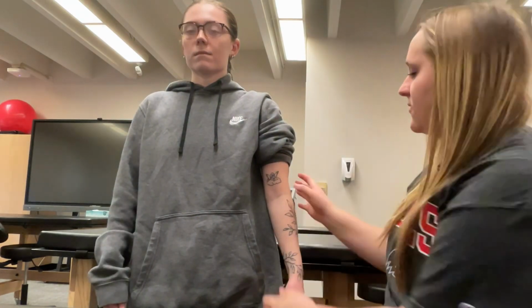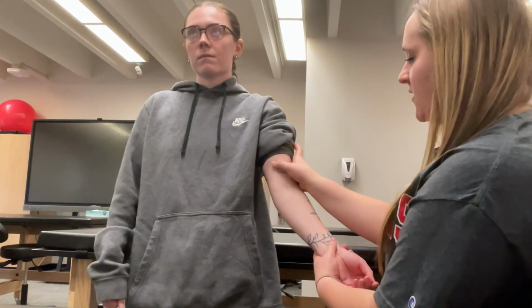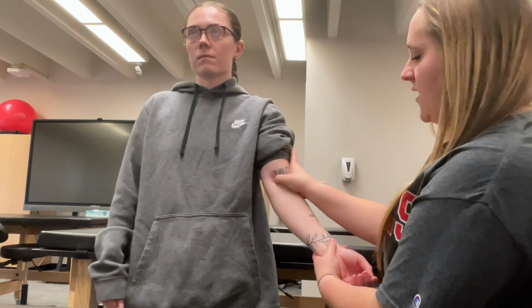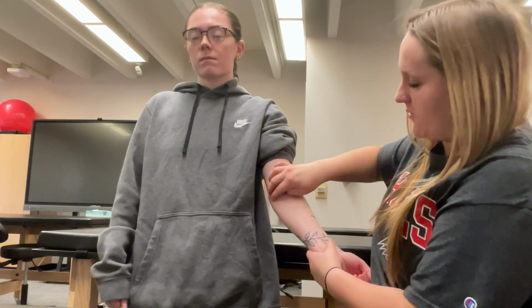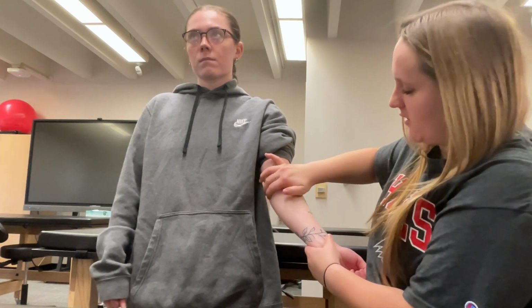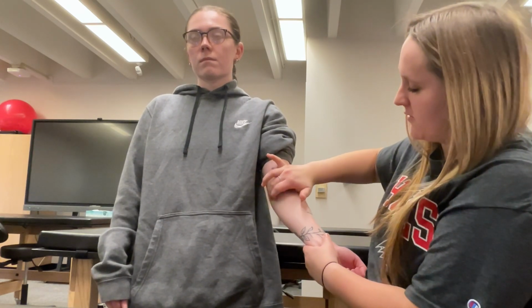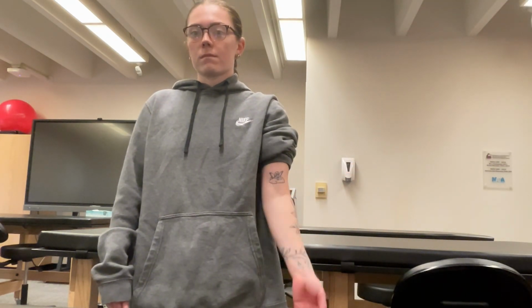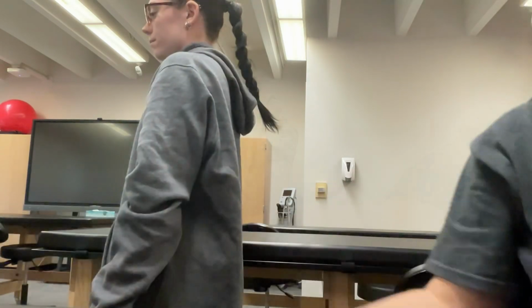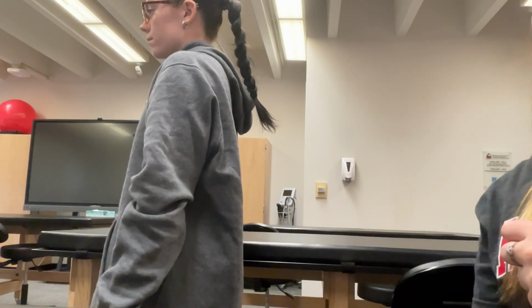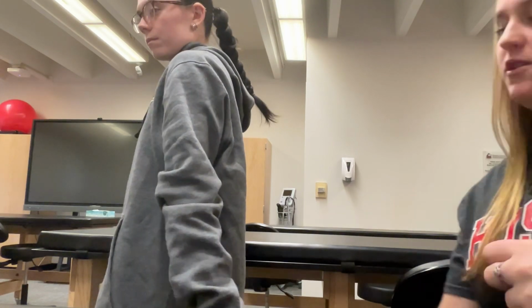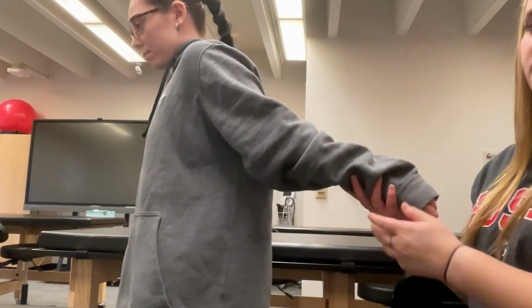The next muscle is brachialis. It originates at the lower part of the humerus and inserts on the coronoid process and ulnar tuberosity. And this muscle flexes the elbow. To stretch this muscle, you can have your patient extend their elbow, and then you passively take them back into further extension.